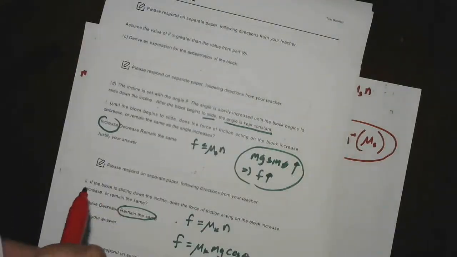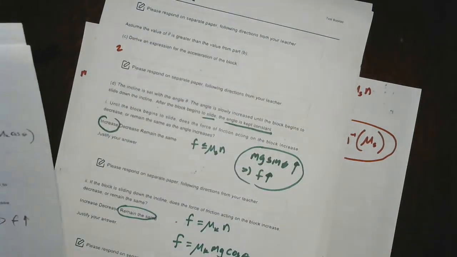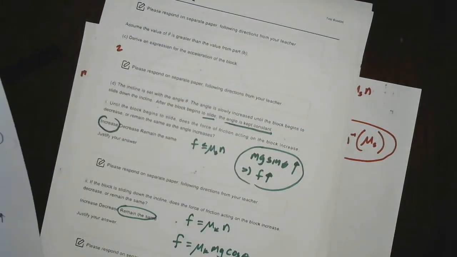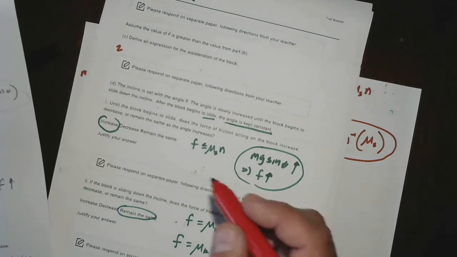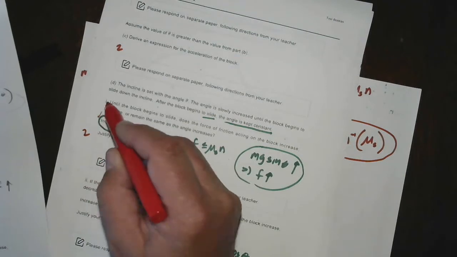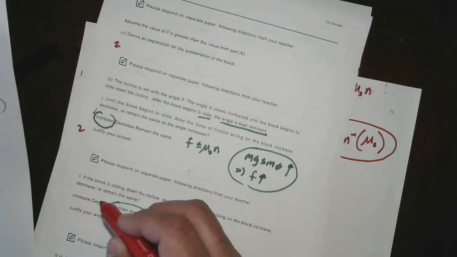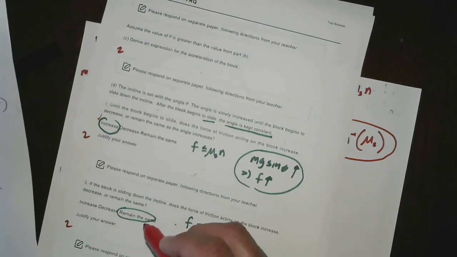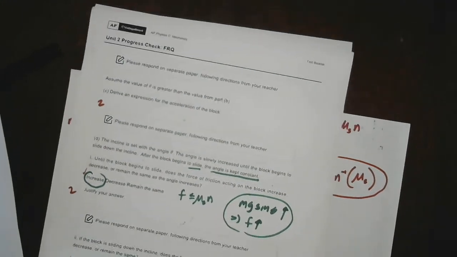Part C, deriving expression for the acceleration of the block. This was only worth 2 points. I assume because you already showed that you know Newton's second law from part B. Part D was worth 2 points, one for the increase, one for the explanation. That was DI, and DII is also worth 2 points, one for the remain the same, the other for an explanation.